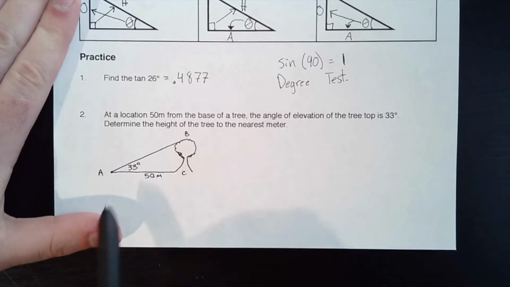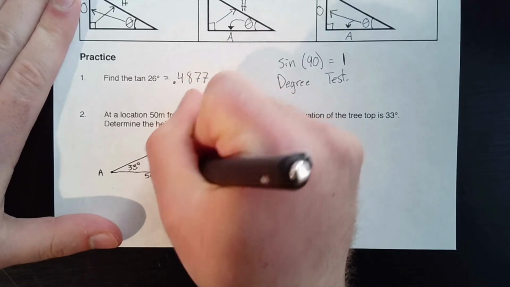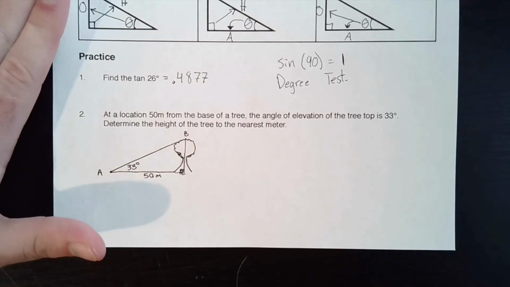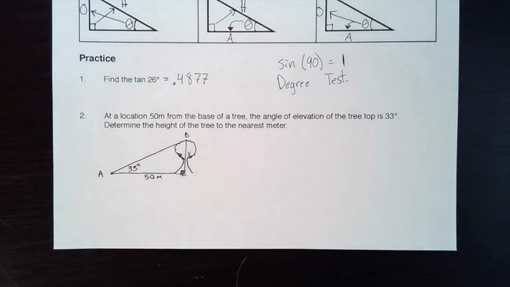But here we have the angle of elevation, and I did give us a picture here. I'm just going to draw in a line right through the middle of the tree here, because that's what I'm really being asked to find. I want to find the height of the tree. So I'm going to call this X. Okay, so that side X is what I'm trying to find.